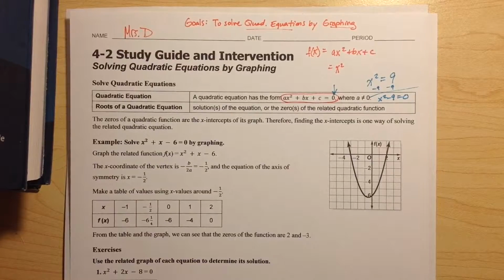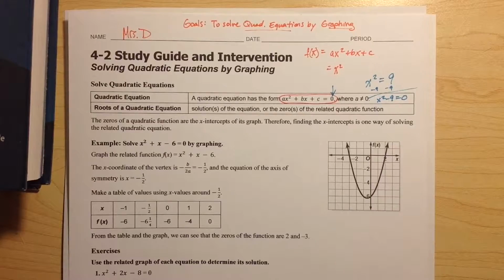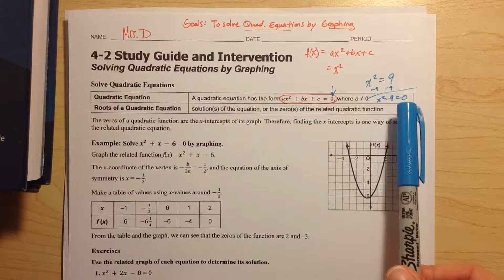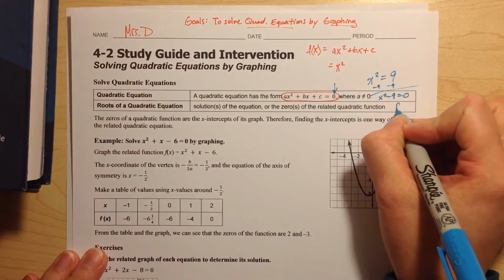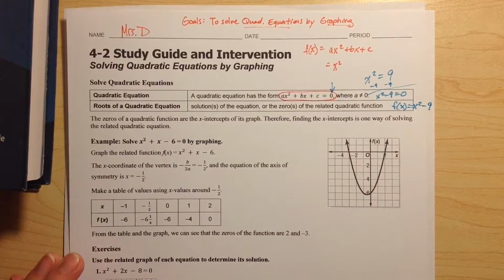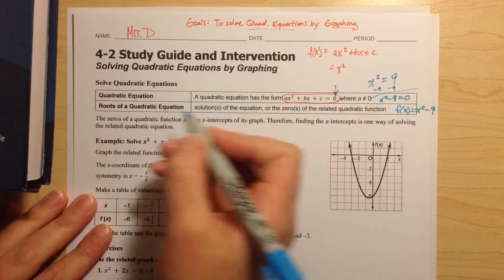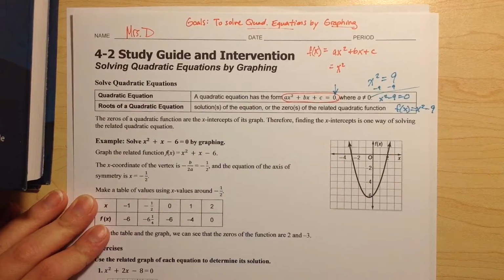Life is good now. It's set equal to 0. What we're going to do to solve these quadratic equations by graphing is, once it's set equal to 0, graph the other side of the equation. So in this case, I would graph f of x equals x squared minus 9 and see what happens from there. So have it set equal to 0 and then graph the other side that is not 0. Now when we graph it, what we look for, there are a lot of different names we might use, so you'll hear me switch between them, and you'll see them on this paper different ways.